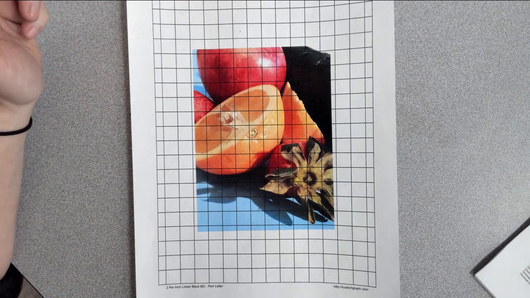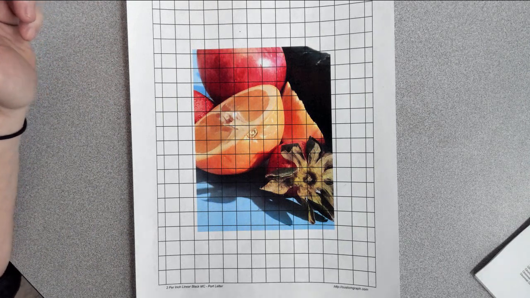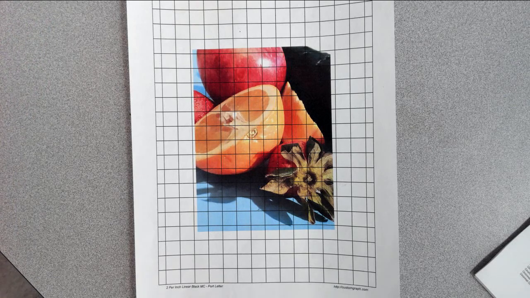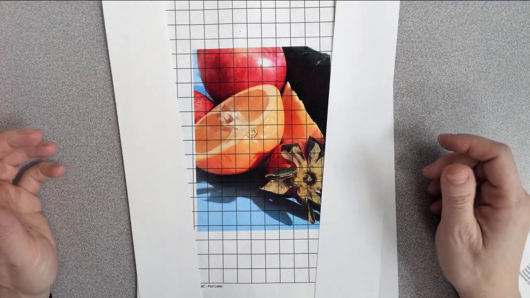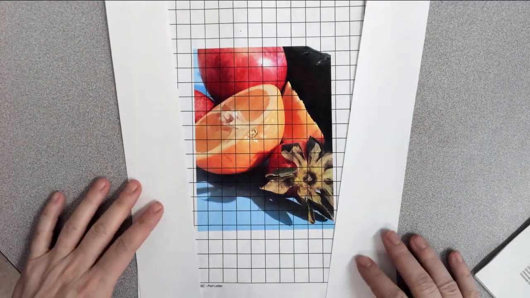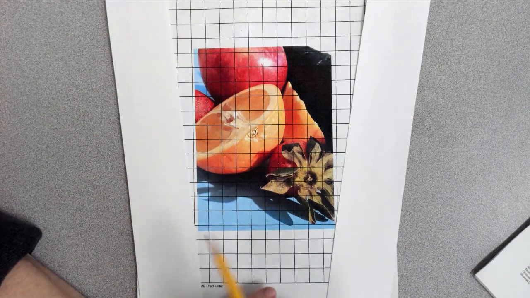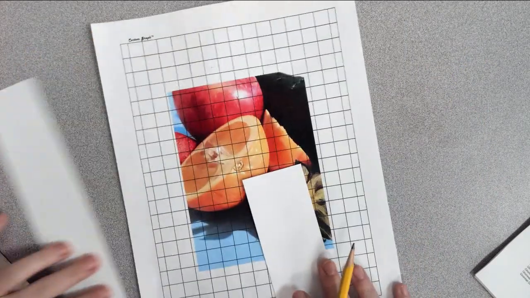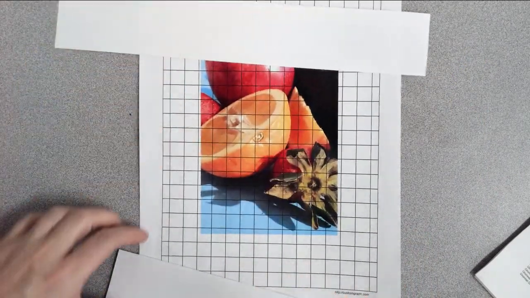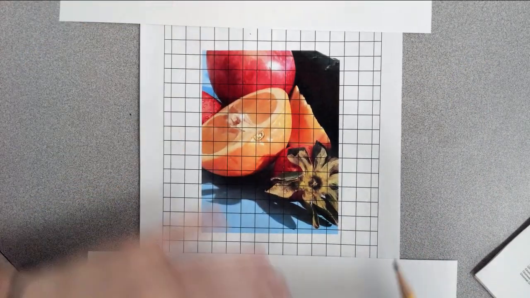So what I am going to do is take 2 long pieces of white paper. I'm going to use them to crop off the side so I can see my options. First I'll figure out how many rows I need, and it doesn't matter which way you go.